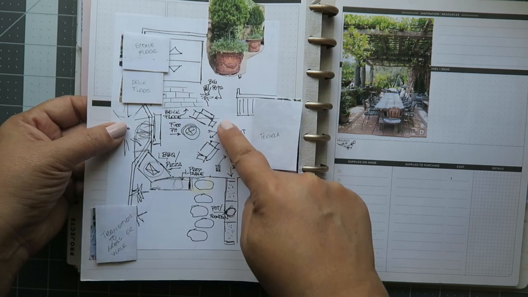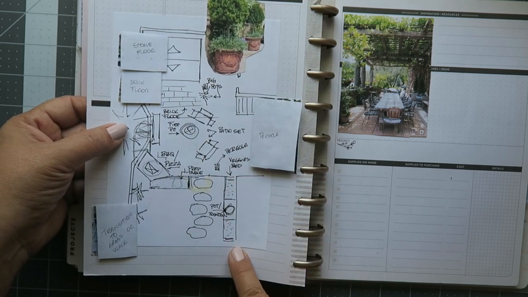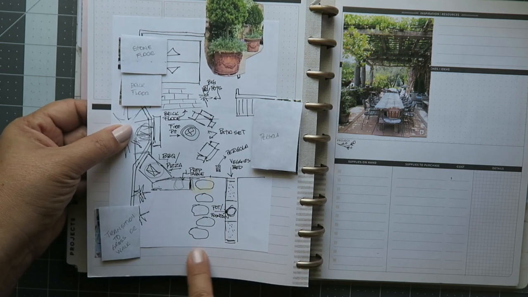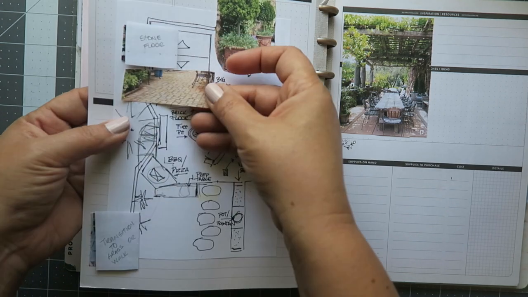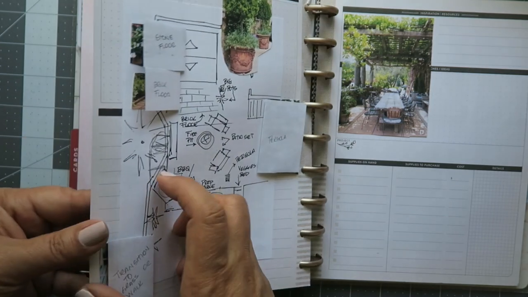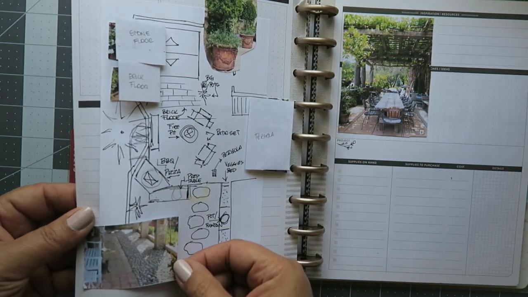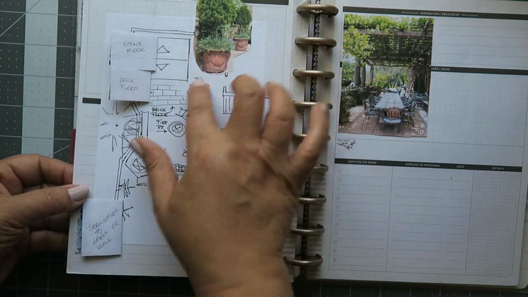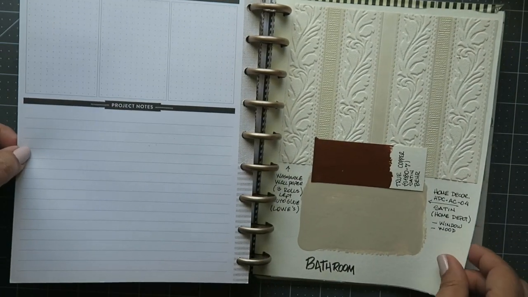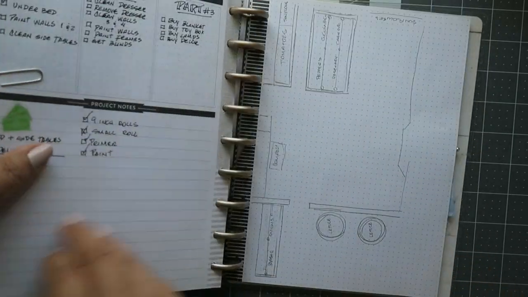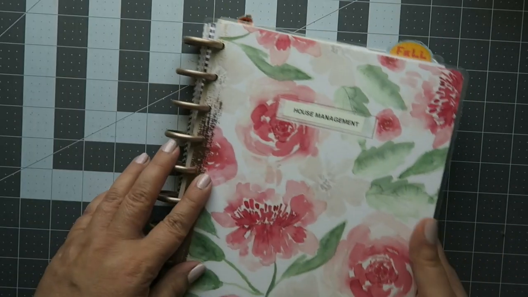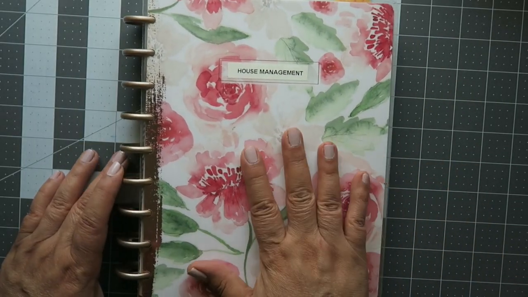It's a little bigger. We have here all the plants that maybe we will change. I need to do the stepping stone and the kind of floor that we were planning. And what else we are trying to get. I got pots like that. This was for my bedroom, and more and more. So that is, really quickly, my house management.